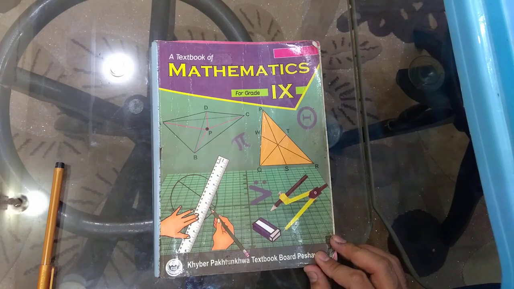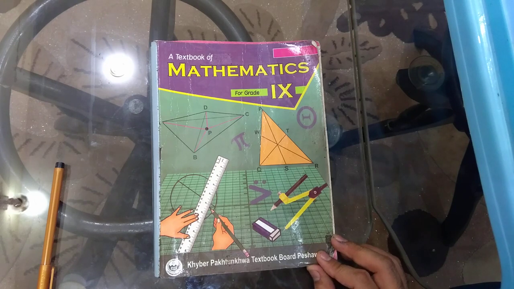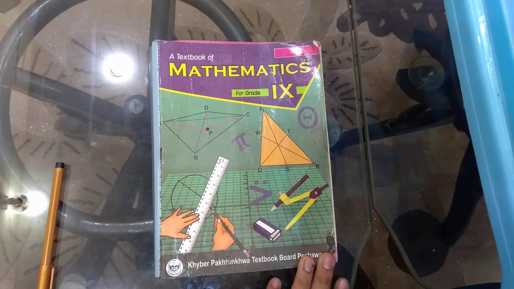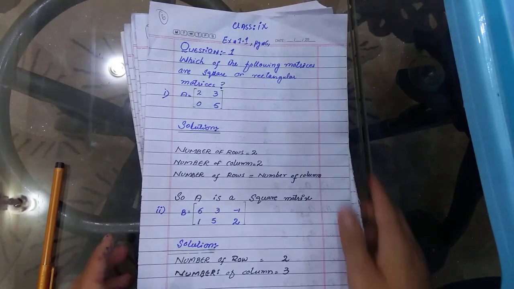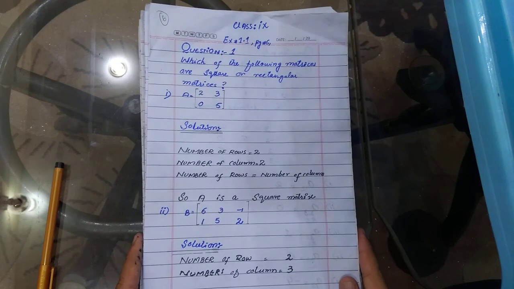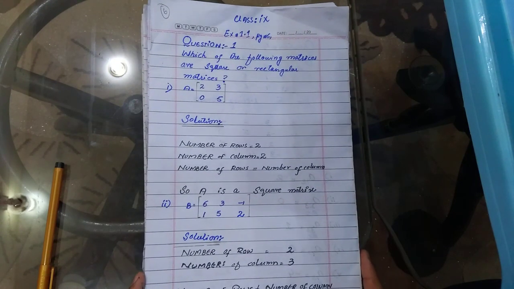The book is same, students. We will start from exercise 1.1 question number 1, as we had done question number 2 and question number 4 along with a few definitions related to exercise 1.1. Students, our first question is question number 1. Exercise is 1.1 and page is 6.